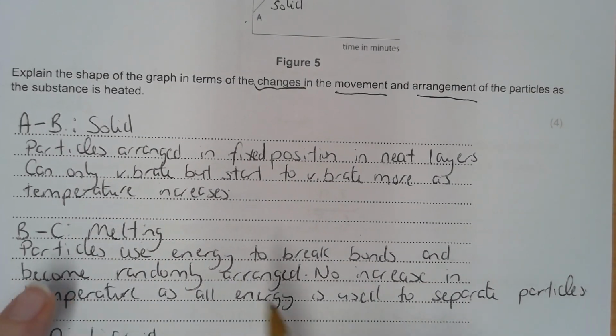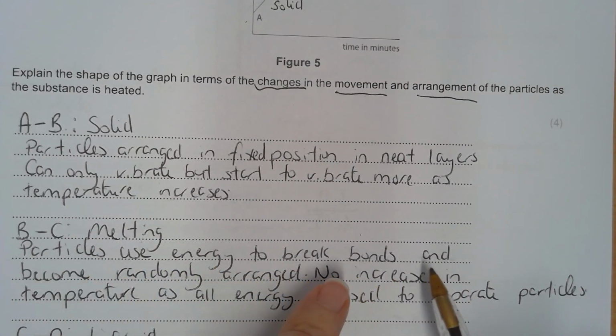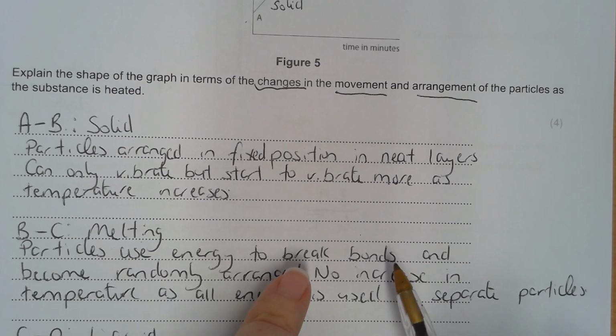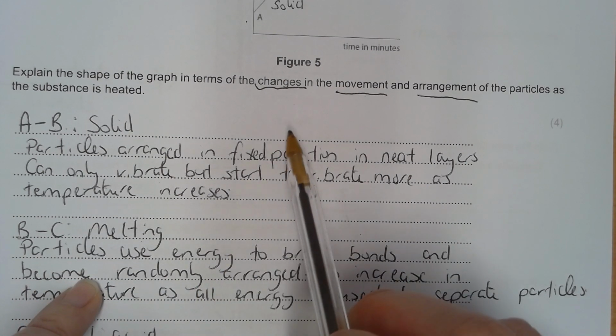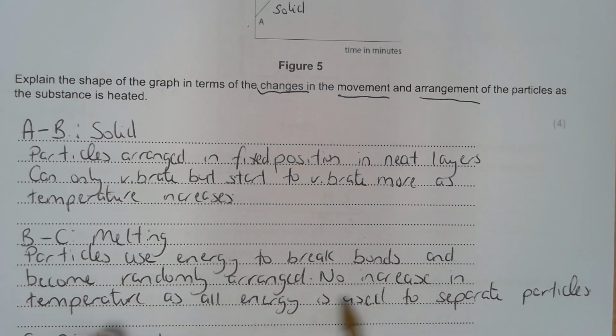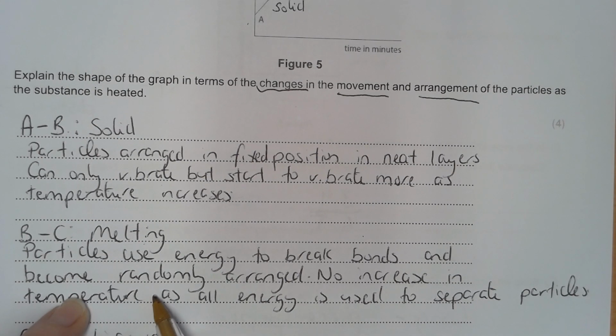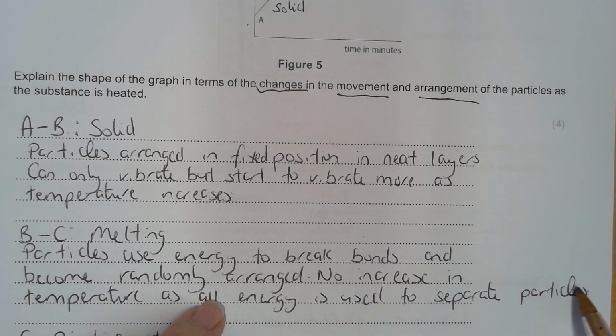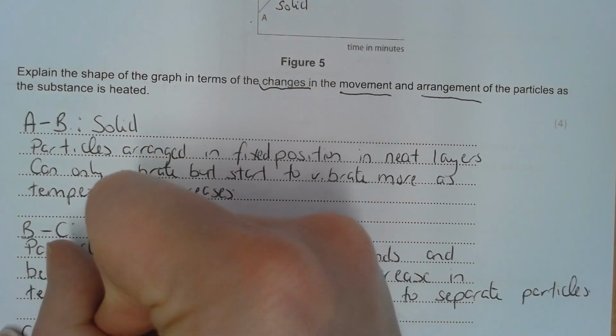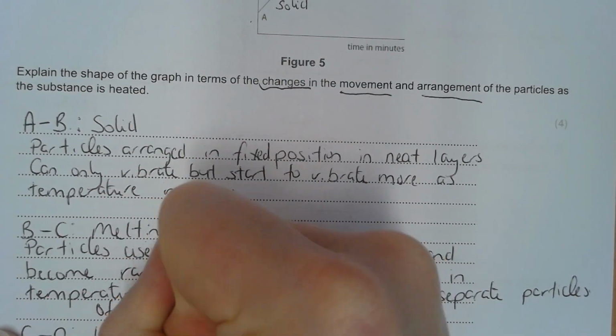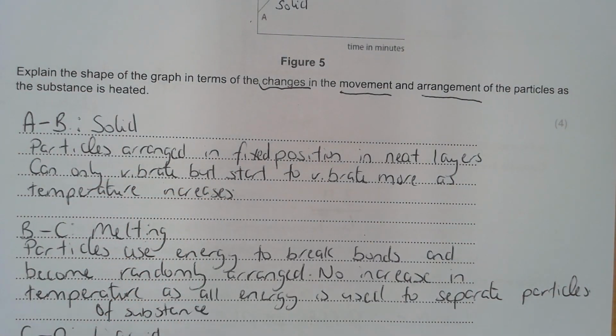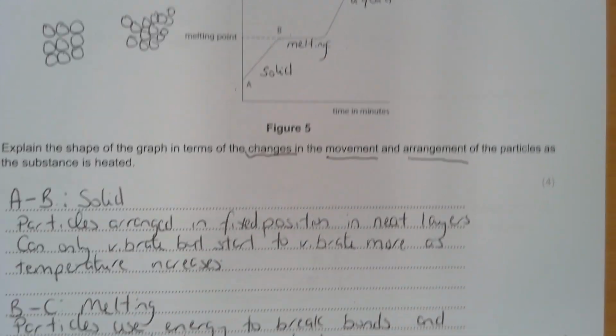So I've written that here, the particles are using the energy to break the bonds. When they break those bonds, it's becoming a liquid, so they're going to become randomly arranged instead of being in fixed positions. There's no increase in temperature at that time, as all of the energy is being used to separate the parts. So I should add, there's no increase in temperature of the substance. It's not that you're not heating it anymore, you are, but the substance isn't increasing in temperature because the energy is being used to separate the particles.